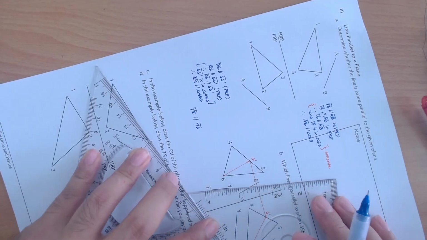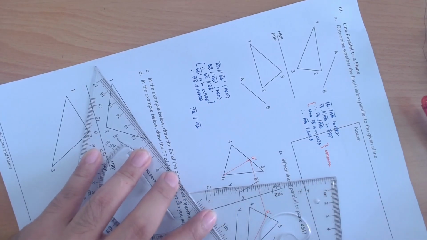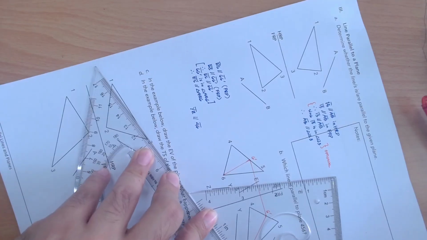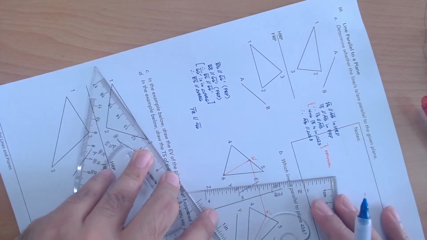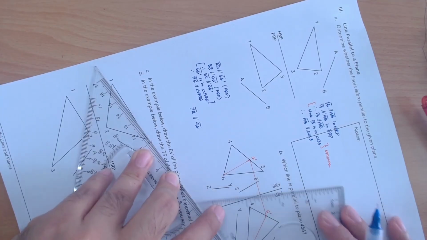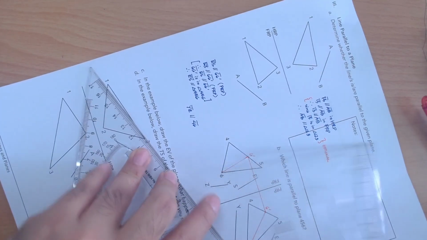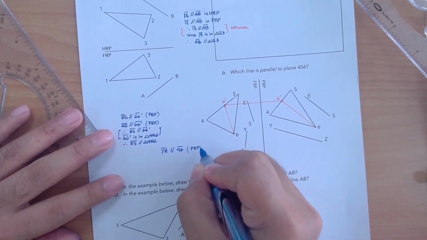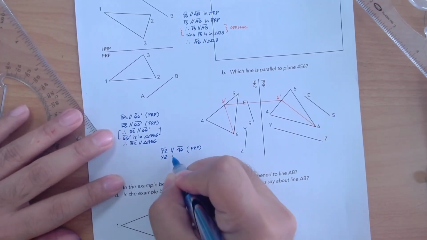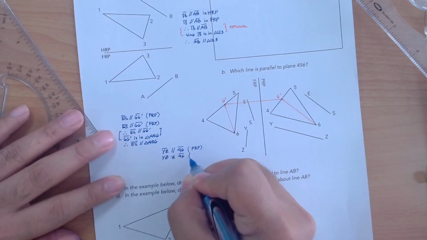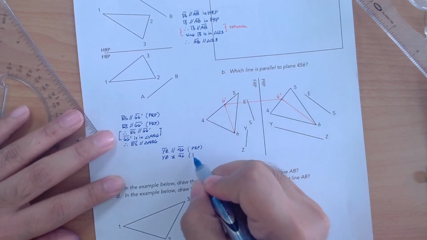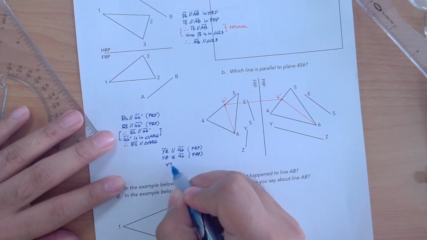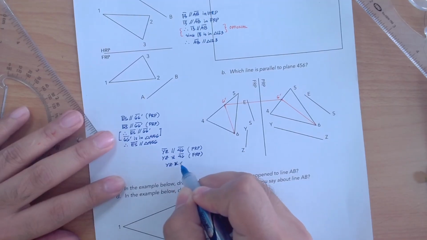Right? And for a line to be parallel to a plane, the plane must contain a line that is truly parallel to the given line. But in this case, YZ is not truly parallel to 4, 6. Right? Because this one was in PRP. YZ is no longer parallel to 4, 6 in FRP. So therefore, YZ is not parallel to 4, 6.